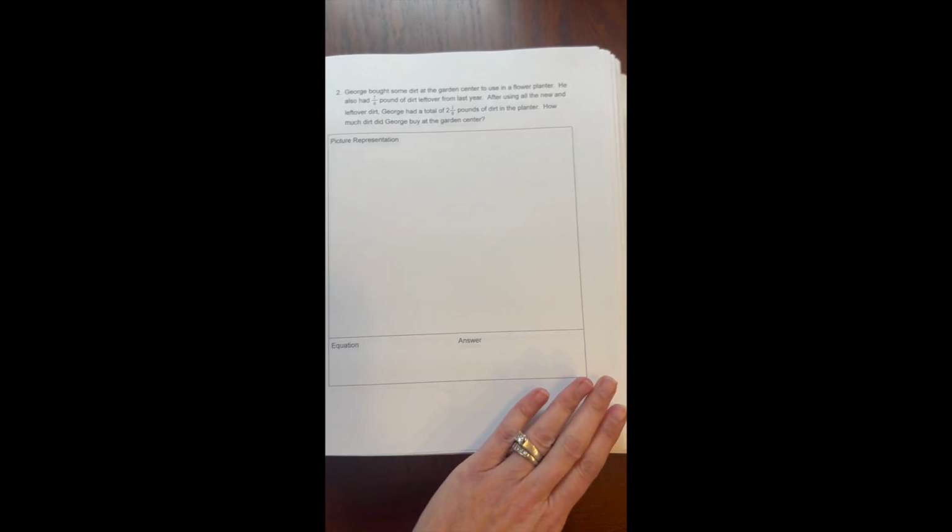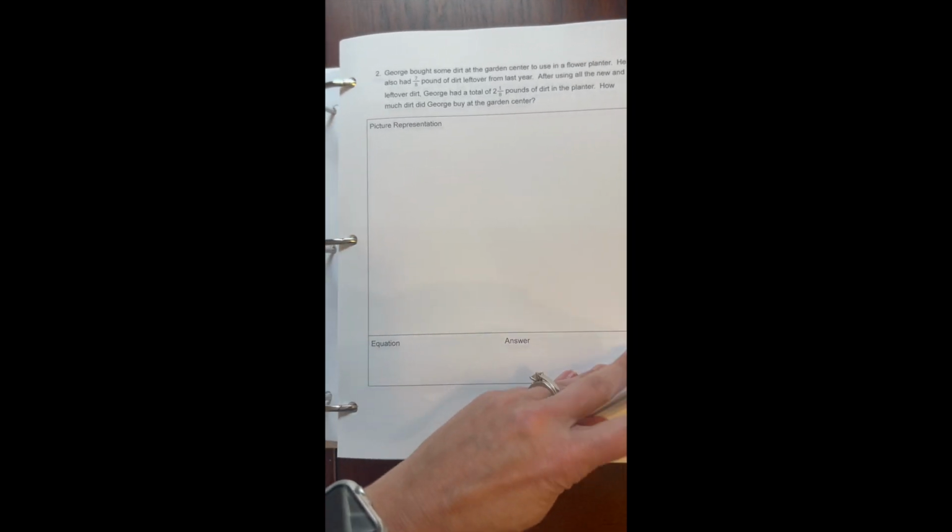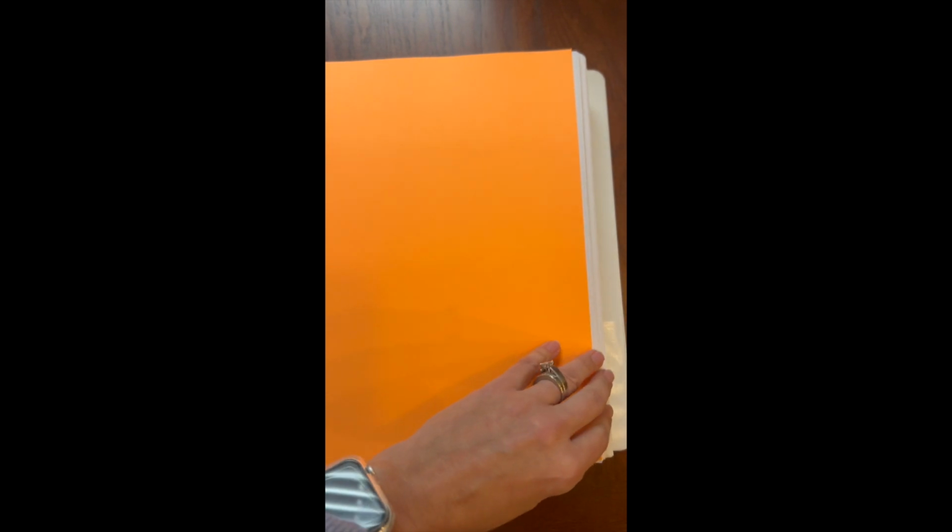Day 2, problem 2, and so on. And one student's materials are up until you get to the next orange piece of paper, and you'll see another set of materials for Module C.